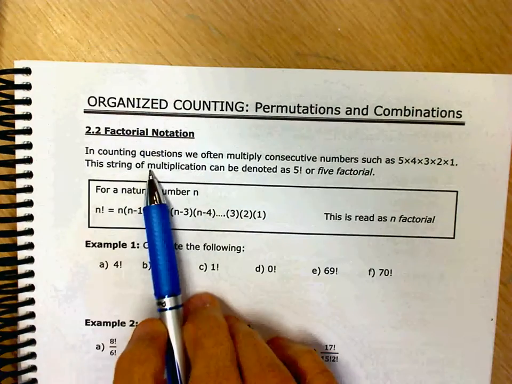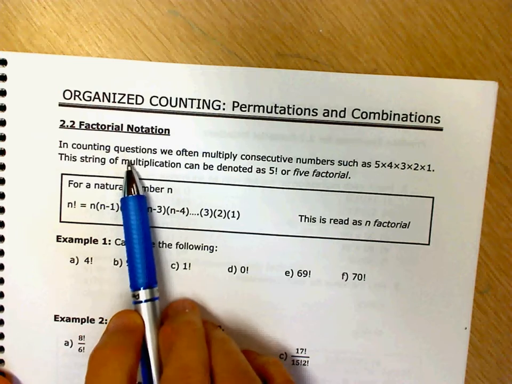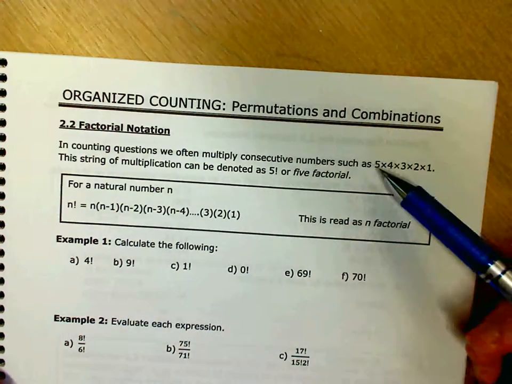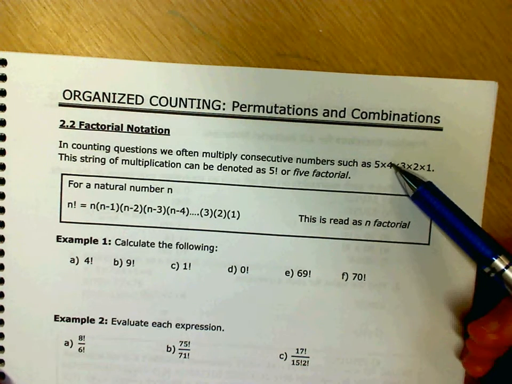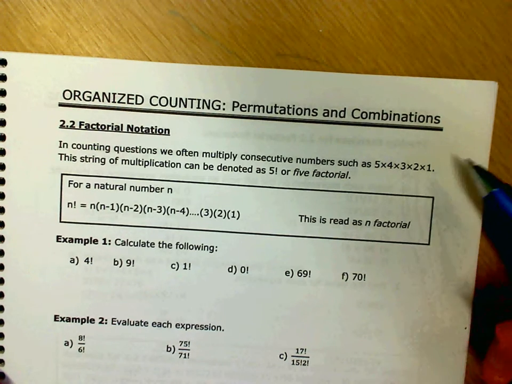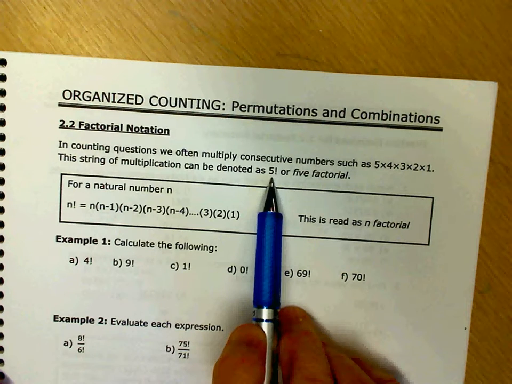Okay, the questions we encounter in combinations and permutations often involve where we have 5 choices, then we're down a choice, then it's 4 choices, then 3 choices, then 2 choices. So there's a nice easy shortcut notation called 5 factorial.